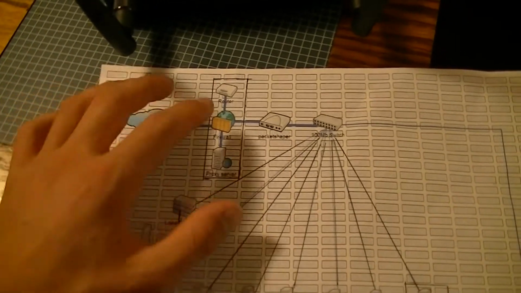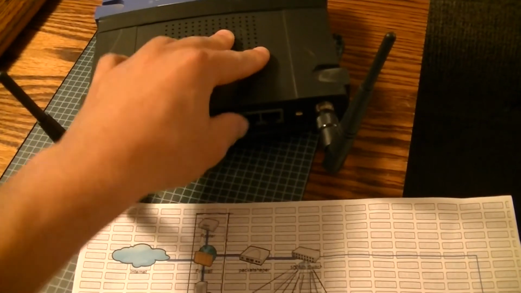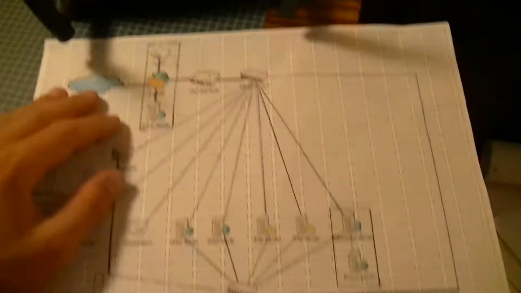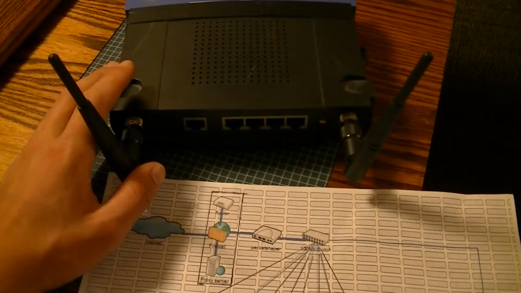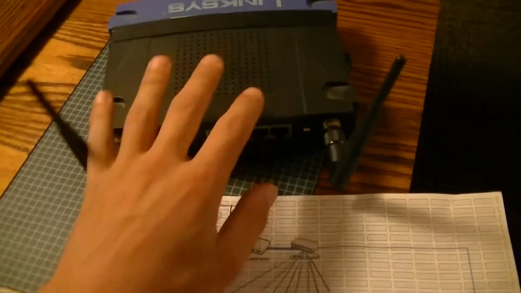There's no safety net whatsoever. So that's where the firewall comes in. And typically you have a decent firewall built into one of these routers. Now, the wireless part of it is just an addition. It's totally 100% an addition. You can have a router that's just wired.